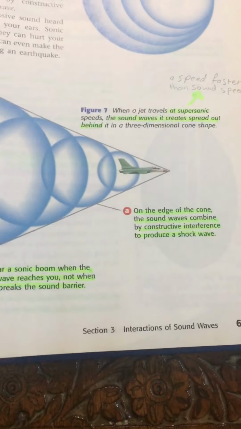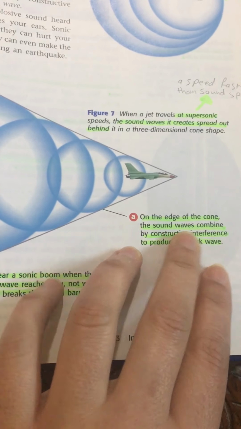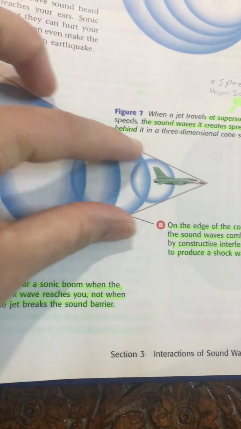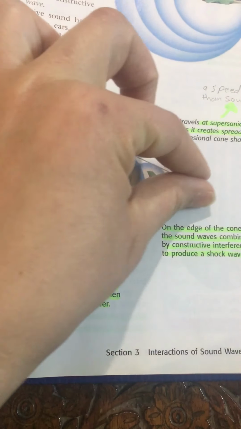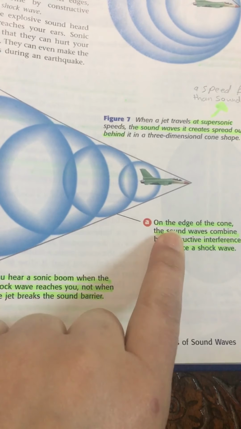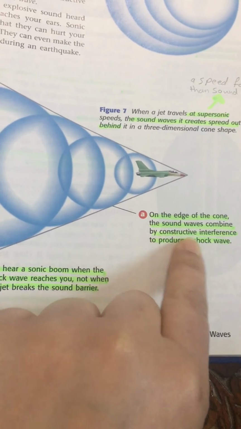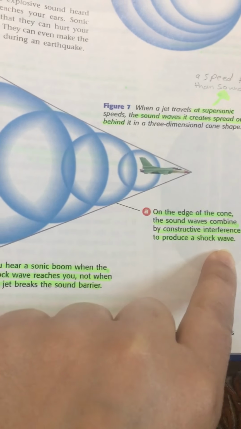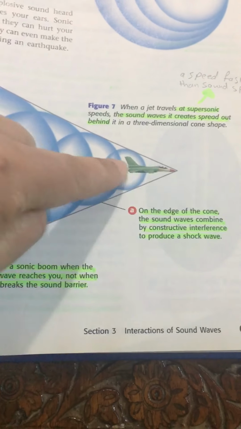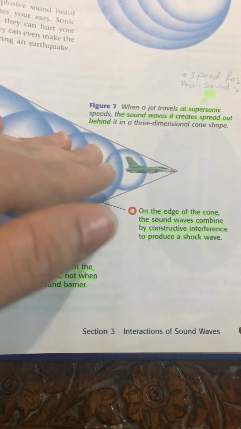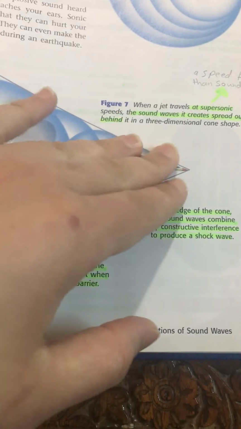So what happens exactly is that at the edge of the cone, something called a cone like this, the sound waves combine by constructive interference to produce a shock wave, so the plane can get rid of the pressure here and go forward.